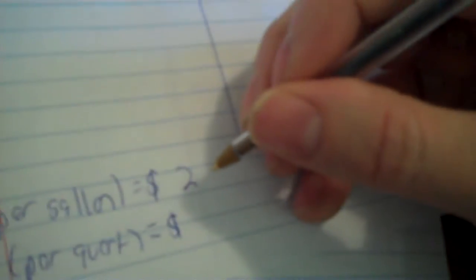Delete your 0x. And divide each side by negative 12. And y equals 2. Okay. So 2, 2. So that's your quarts. Quarts, 2. Okay, now let's find the gallons.